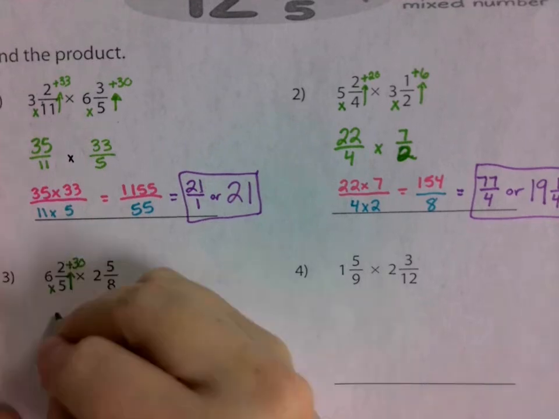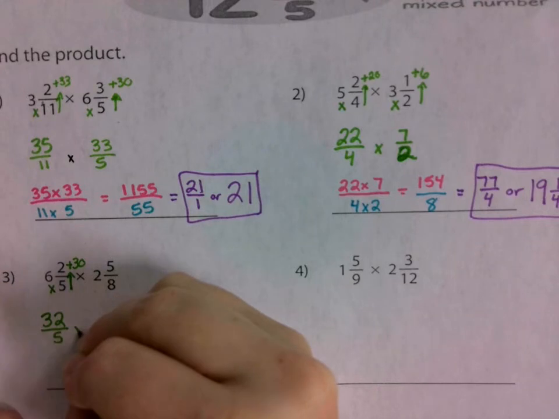What about 2 and 5/8? What does 2 and 5/8 translate into? Rohan?